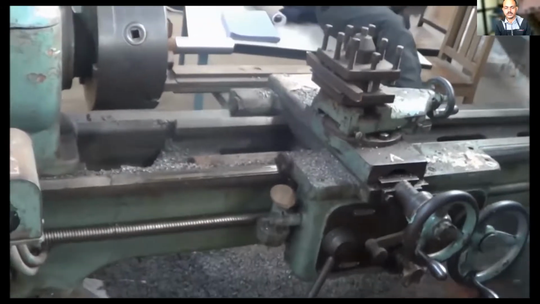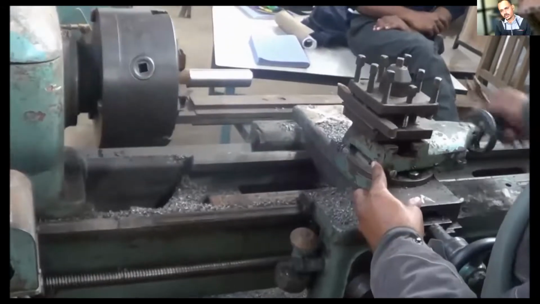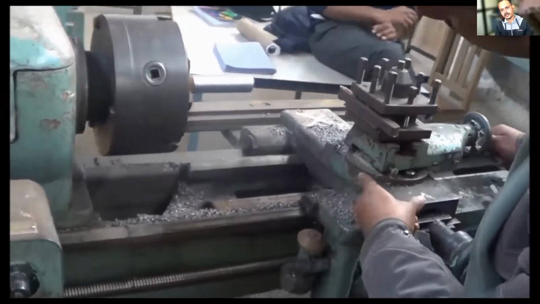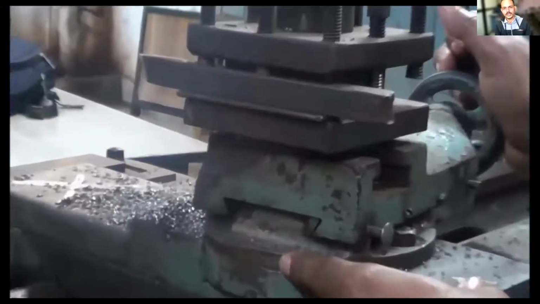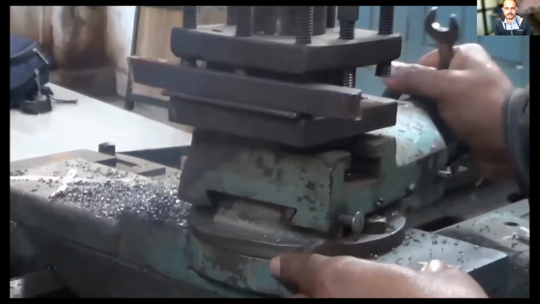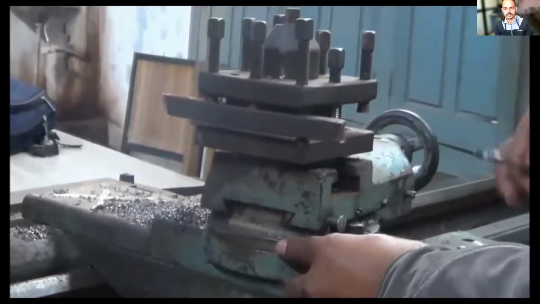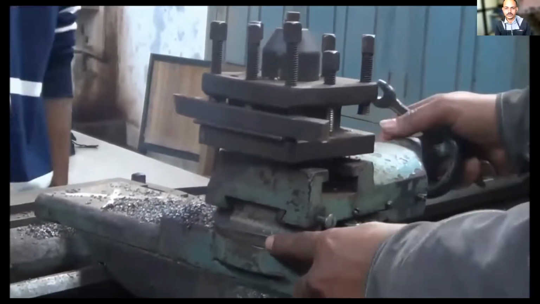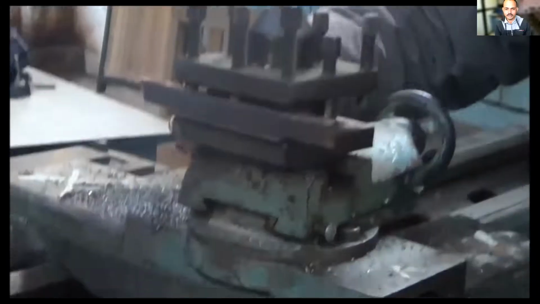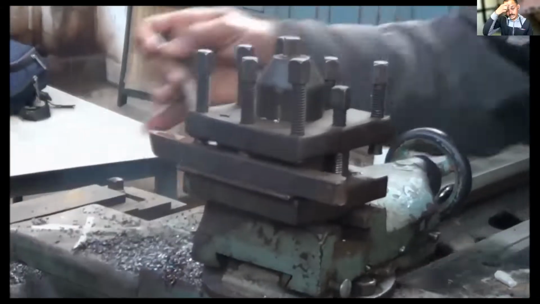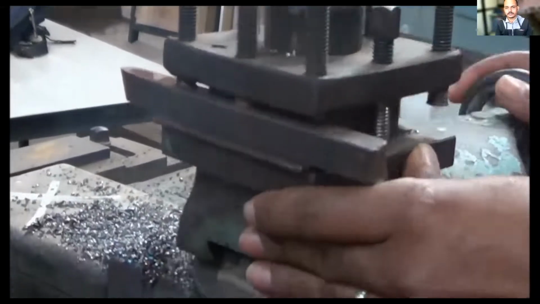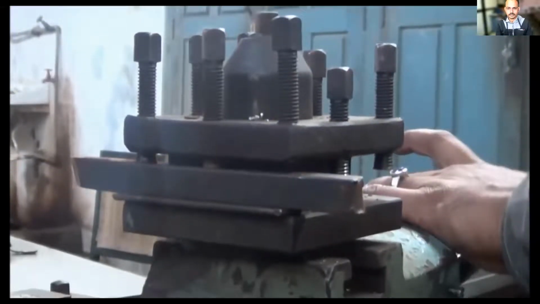So I think he is going to set the tool for taper turning. So how much taper we want, we can measure on that circular disc. The measurements are written there.